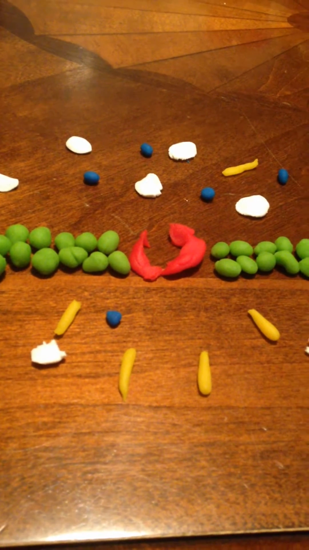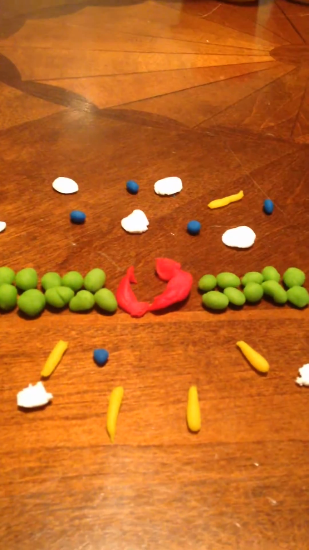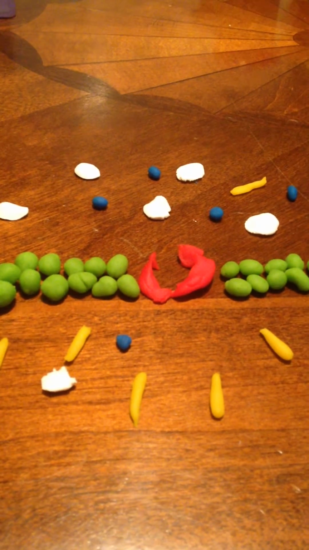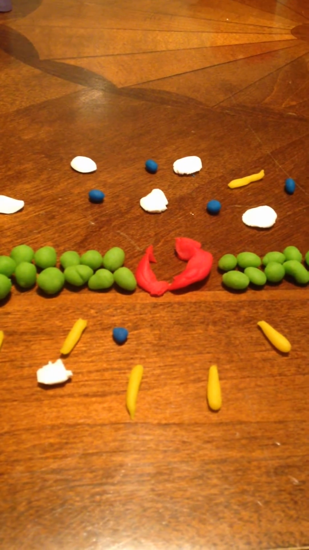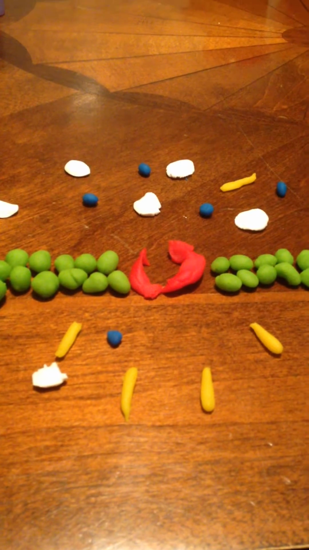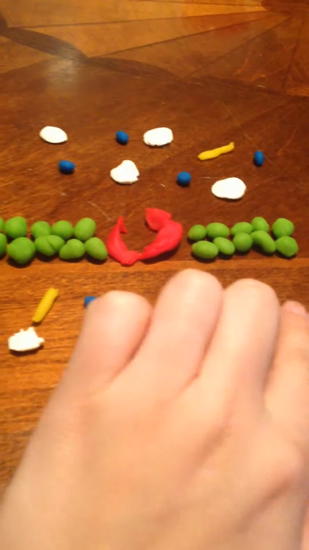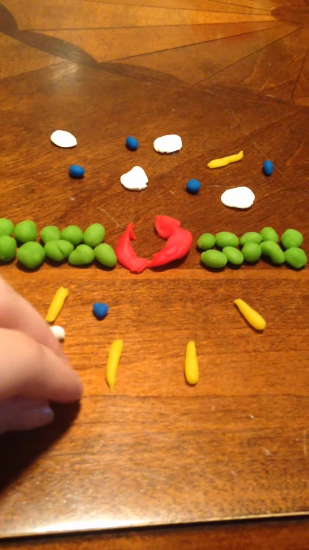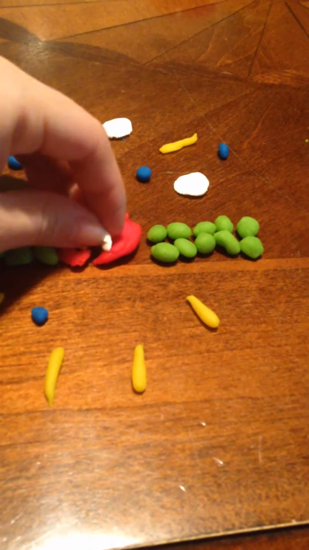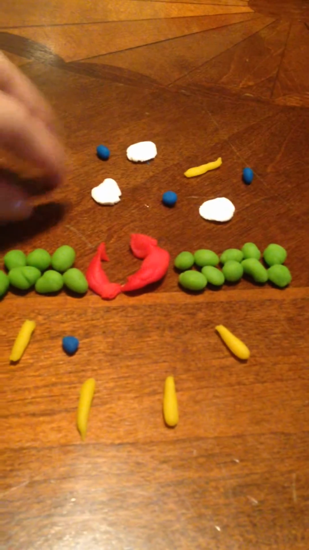It's a special protein that will only allow sodium to go out of the cell and potassium to come back in. 3 sodiums, so we'll pretend this guy's down here, will go in here and then be transported out, and then 2 potassiums, so we'll say one was up here, will come back in.